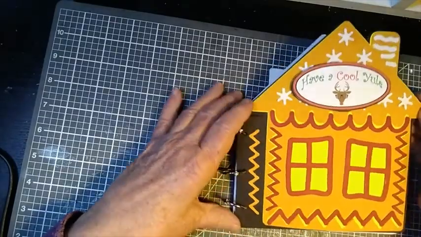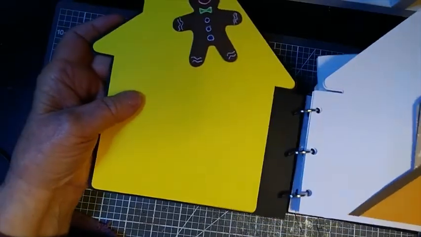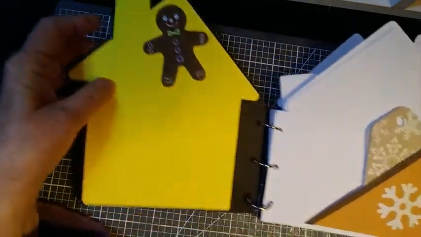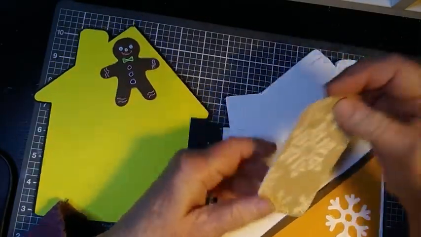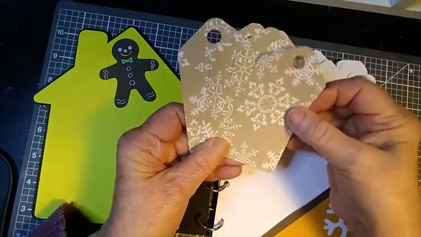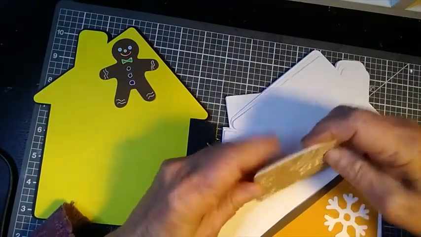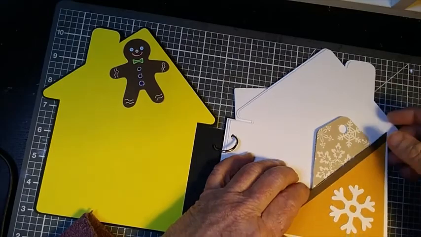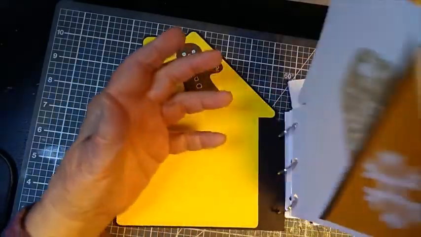So here we have a cool Yule, and inside we carry on with our gingerbread theme. We've got a little gingerbread man. I've got a little pocket here with some tags. And these could be used for journaling as well as gift tags. I made these on my ScanNCut a few years ago. Well, probably 2 years ago. And they're quite easy to make.